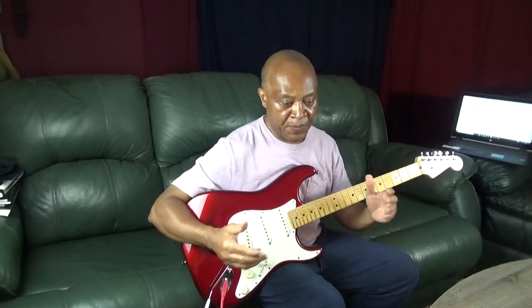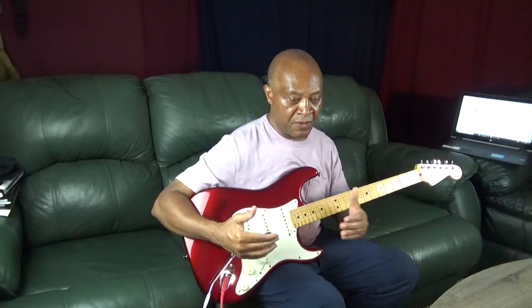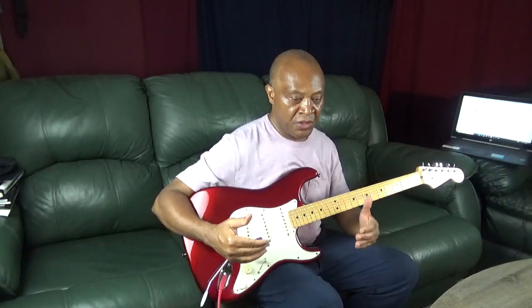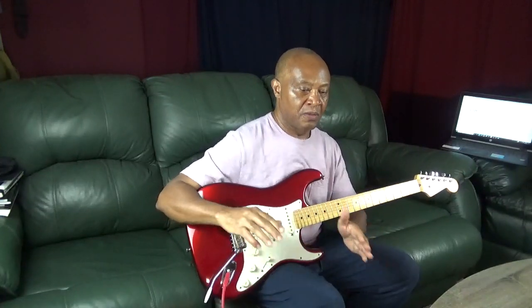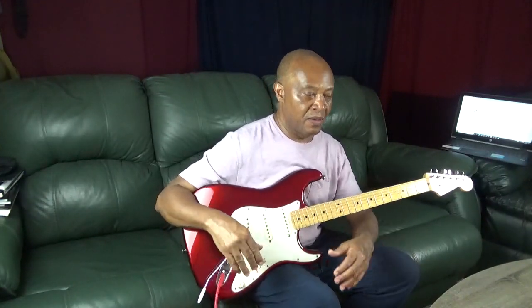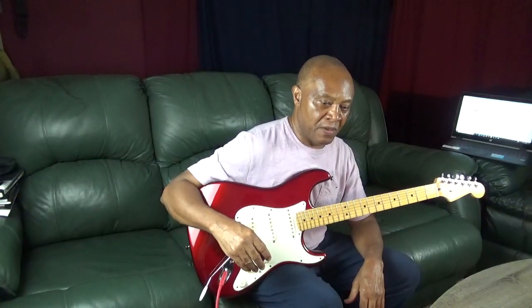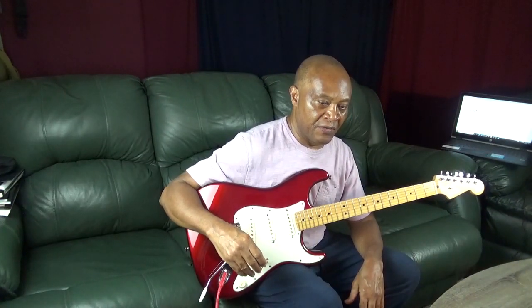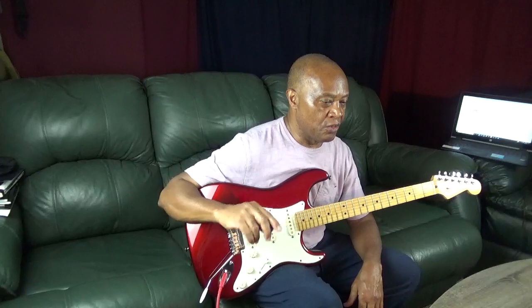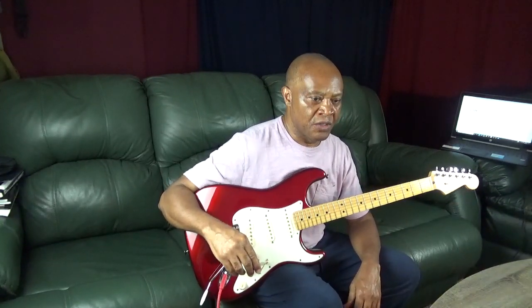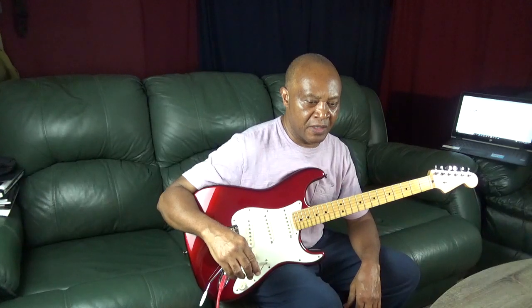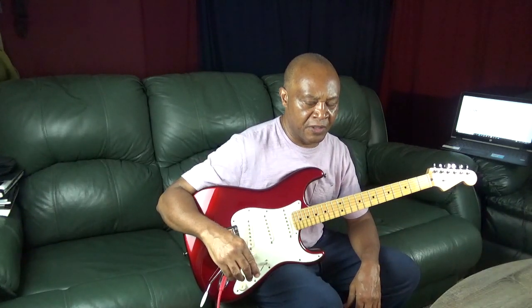So depending on the song, you might be able to substitute the chords and make the song sound even better. That's a chordal improvisation.